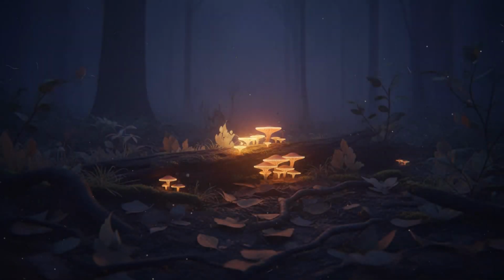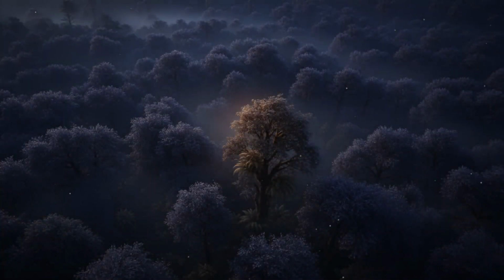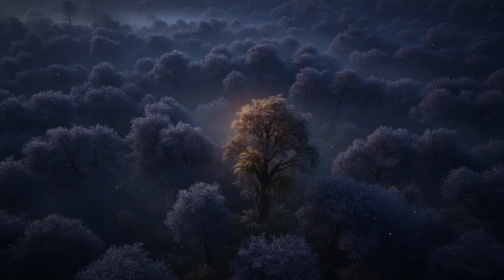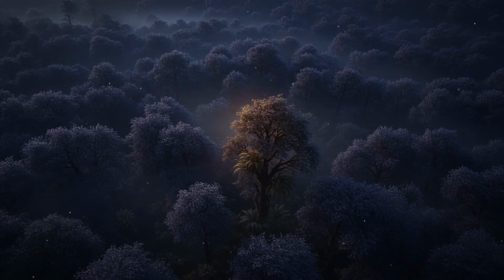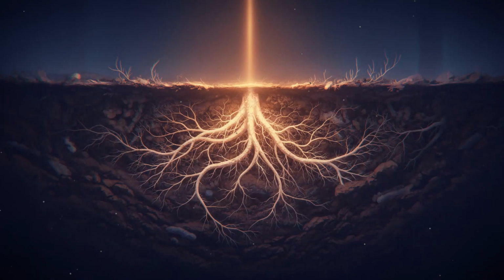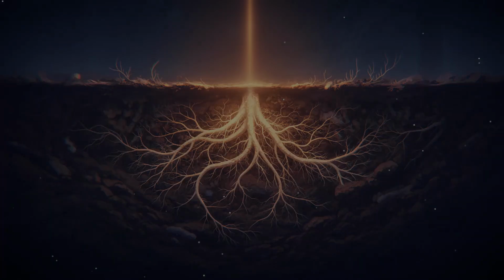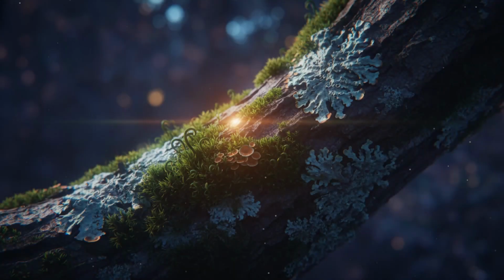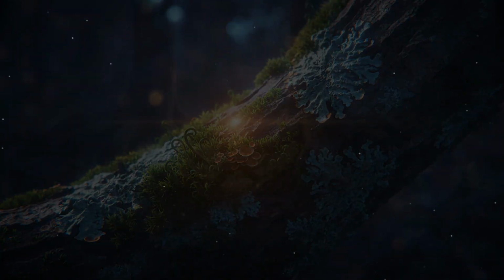Mycorrhizal fungi hold carbon not just in their threads, but in the compounds they produce, the structures they build, the organic matter they bind into the soil. This carbon does not move quickly. It settles. It accumulates. Over decades, over centuries, it becomes part of the deep architecture of the forest floor. Some estimates suggest that mycorrhizal fungi, taken together across the world's forests, store carbon equivalent to several years of human carbon dioxide emissions. Several years.